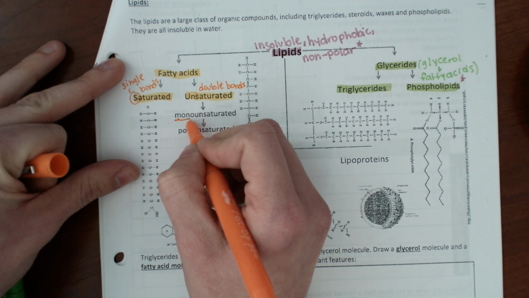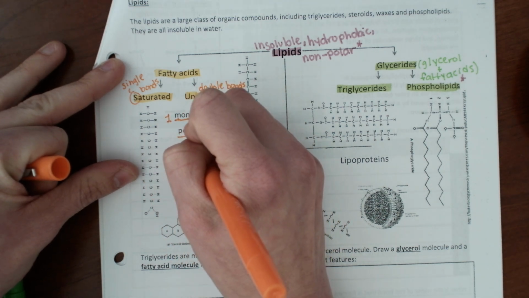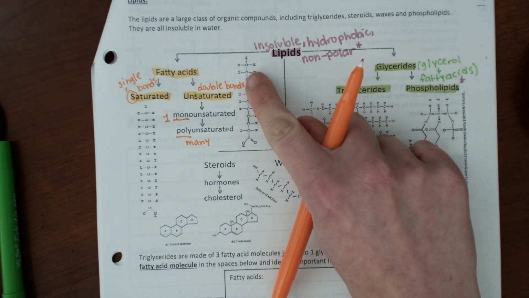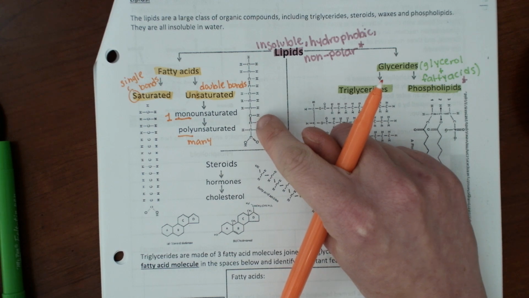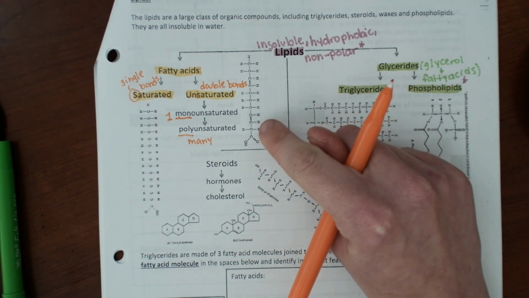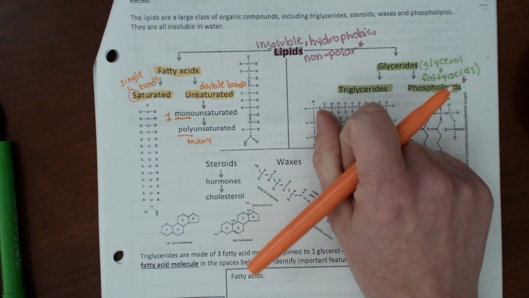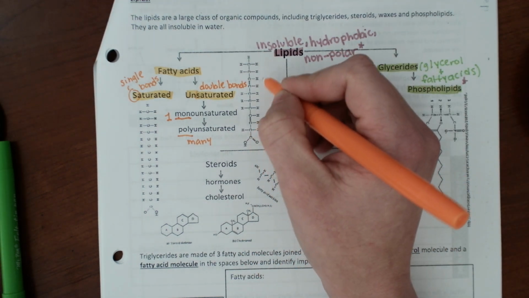Mono means it just has one double bond. Poly means it has many. Like this example one right here, it has 1, 2, so it would be a polyunsaturated fatty acid. If you want to be extra specific, it would be a cis polyunsaturated fatty acid, because both of the hydrogens are on the same side.